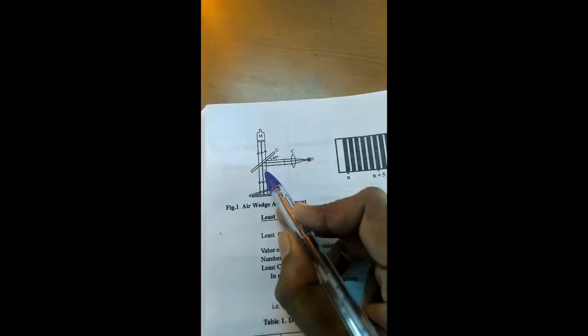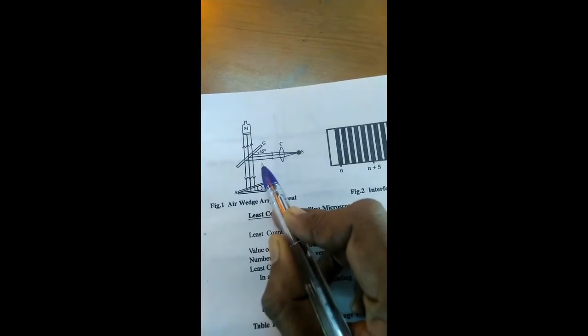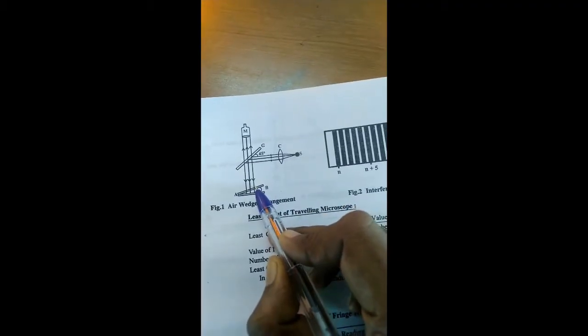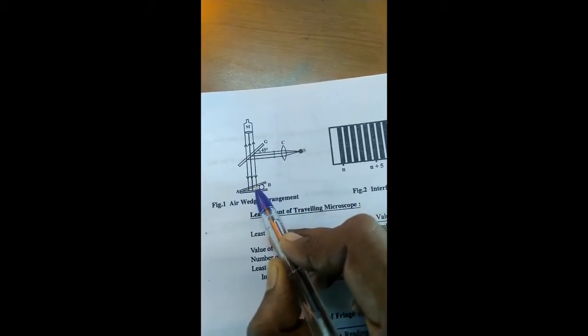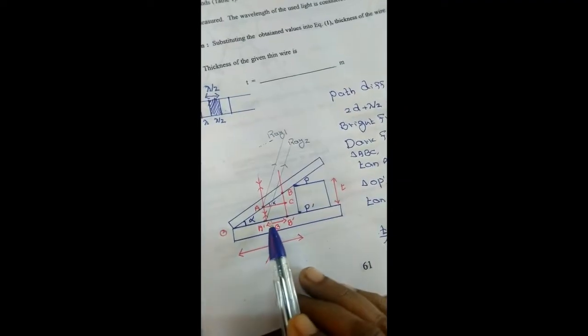On the air wedge arrangement, the light that is falling on the top glass plate will be partly reflected back, and half of the light will get refracted into this air medium and gets reflected from the bottom glass plate.